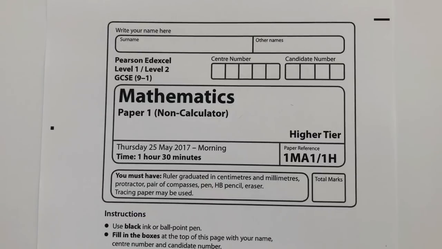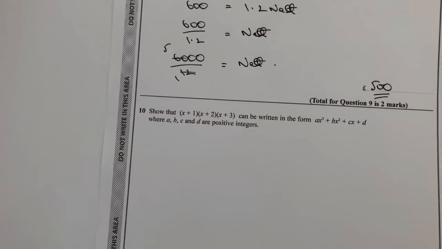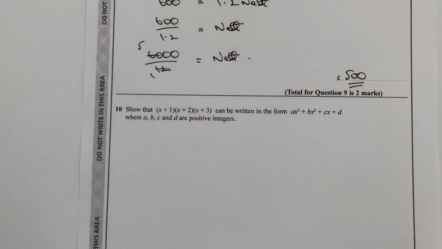In the previous video, we stopped at question number 9, so we're going to carry on with question number 10. Now, question number 10 says, show that this can be written in this particular form. Well, really, the way to do that is just to separate up what you've got to multiply.